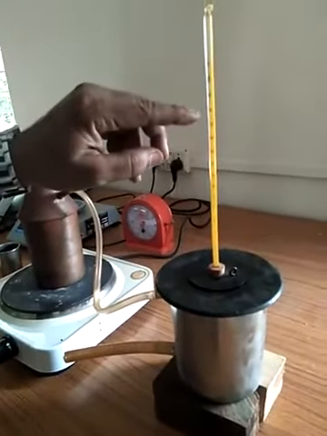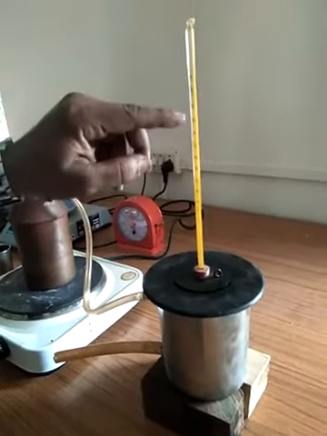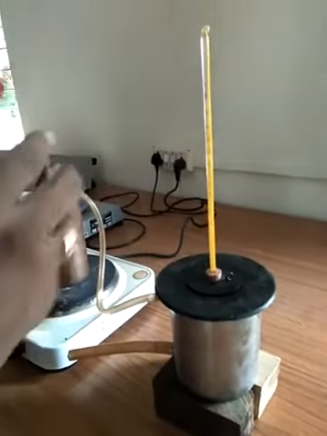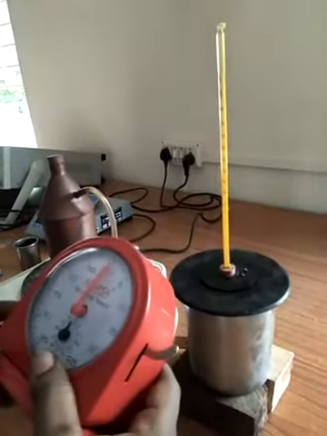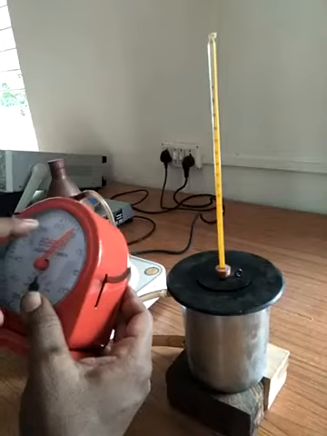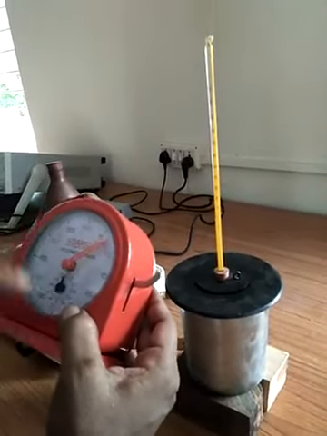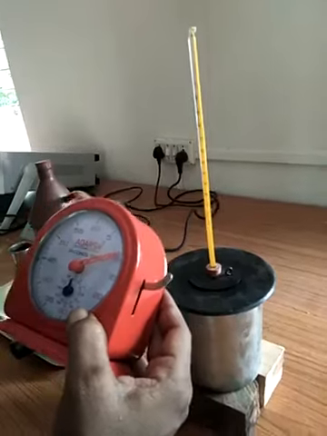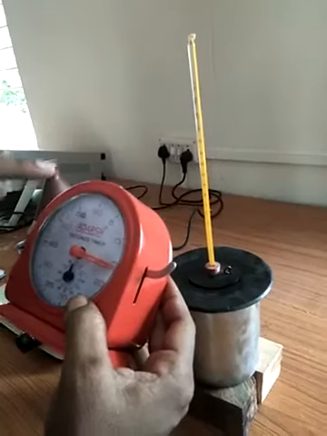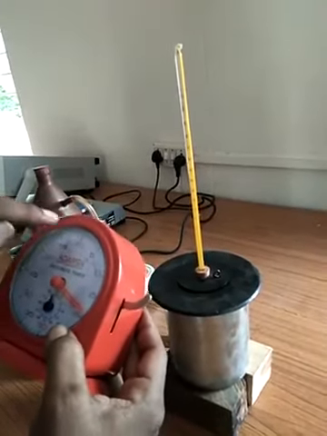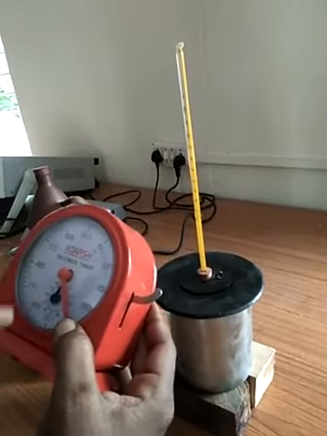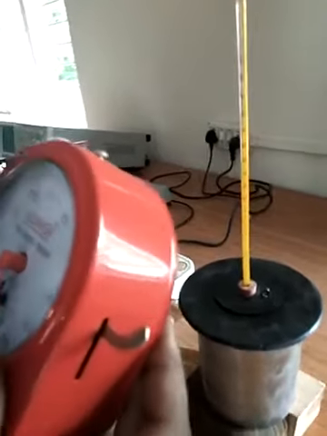After some time, the temperature inside this calorimeter will gradually decrease from 80 degrees centigrade. Now, when the temperature is about 80 degrees centigrade during the cooling cycle, switch on this stop clock and record the time required for the temperature to drop at some specific intervals. Here the interval we are considering is 2 degrees centigrade. That means you have to measure the time required for the oil to cool from 80 degrees centigrade to 78 degrees centigrade. This can be done by using a stop clock, and that time is recorded over here.